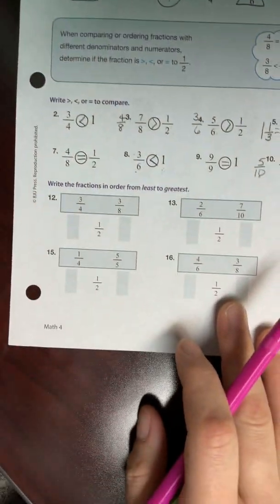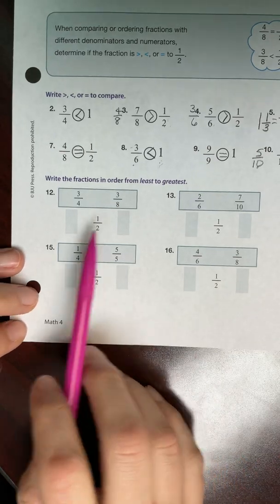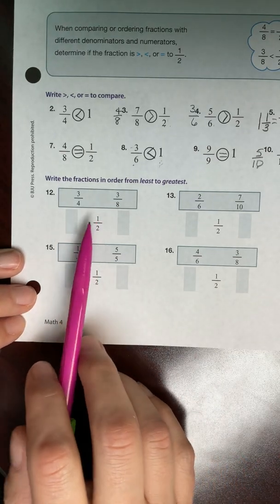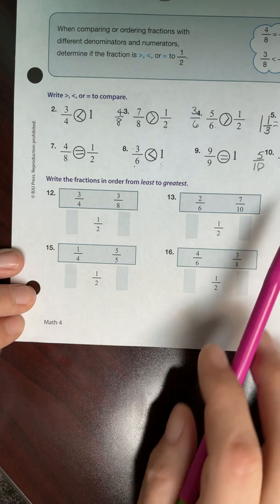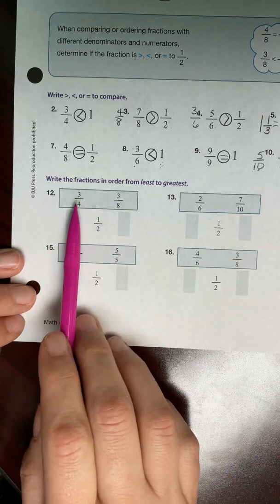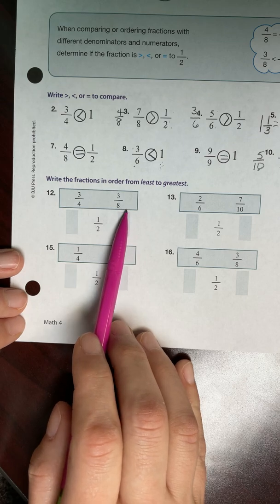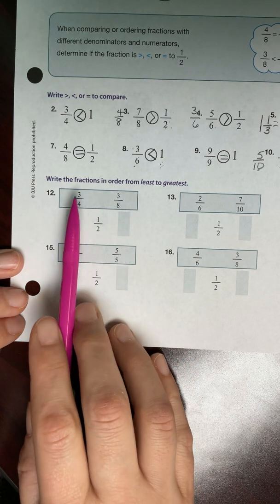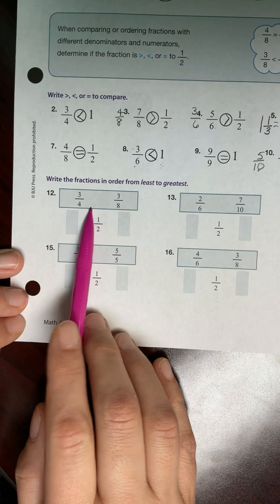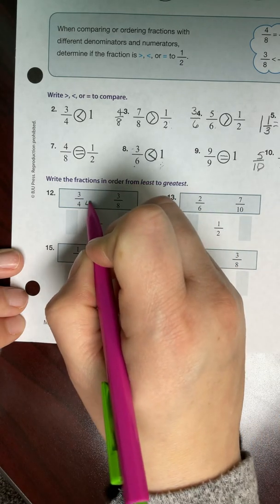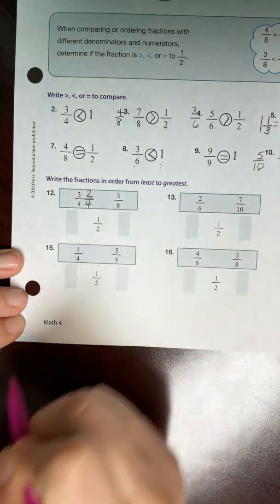All right, on the bottom, we're going to write the fractions in order from least to greatest. We have a half in the middle for each of them, so we just have to decide which fraction is smaller than half and which one is bigger than half. So let's look at the first one. The first one is 3/4. Well, if I cut 4 in half, I get 2.